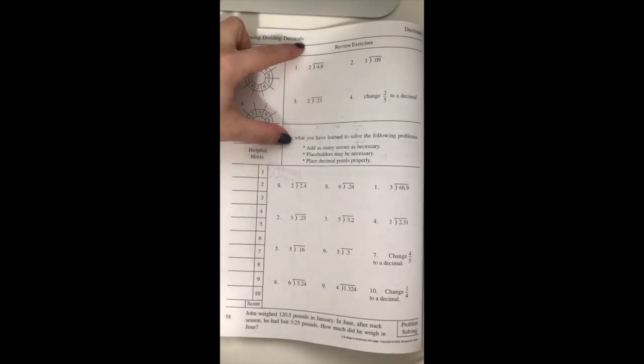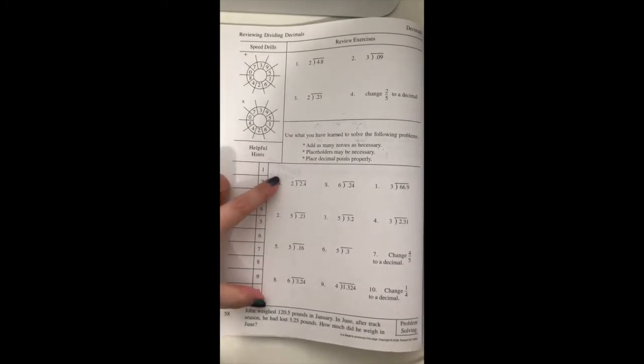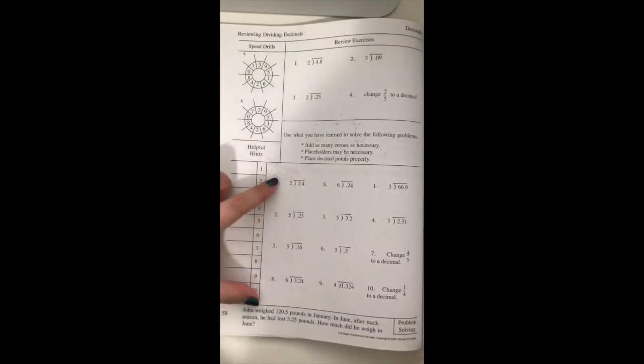As you start and finish page 58, and even your review exercises, you are going to use this week's videos and last week's videos to help you if you find yourself confused with any of these. Of course, I will be available on Zoom if you need any additional help or you find yourself with a problem you don't quite remember.